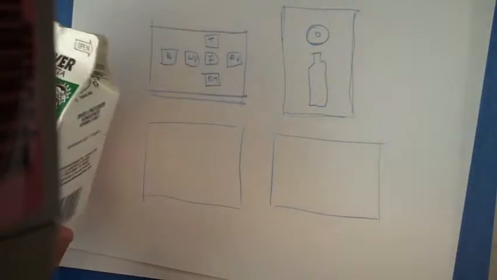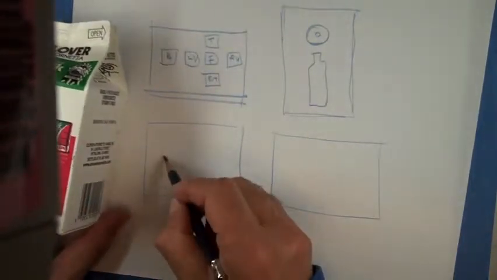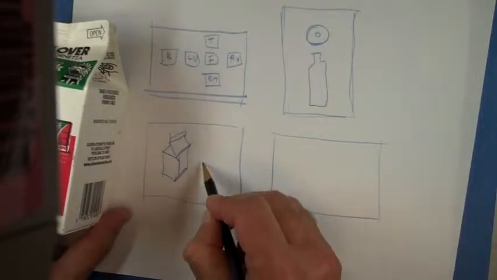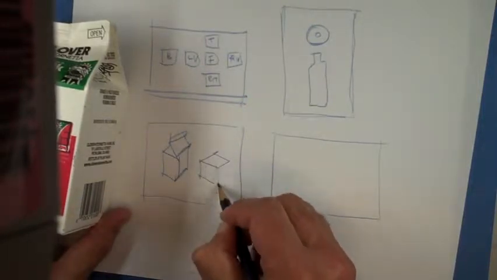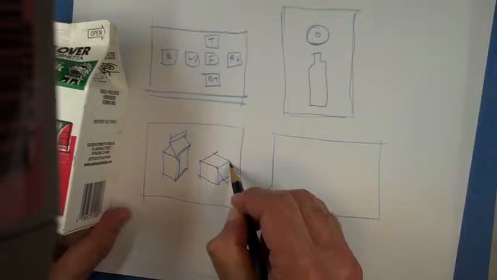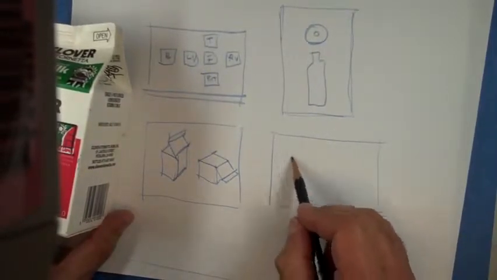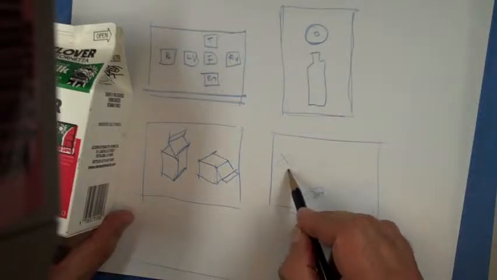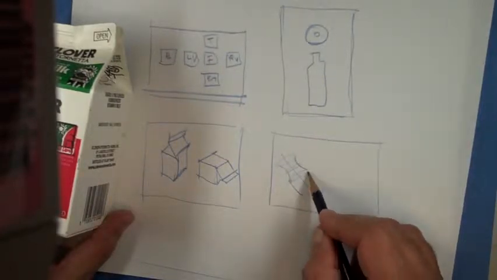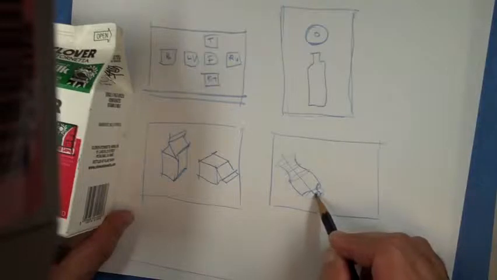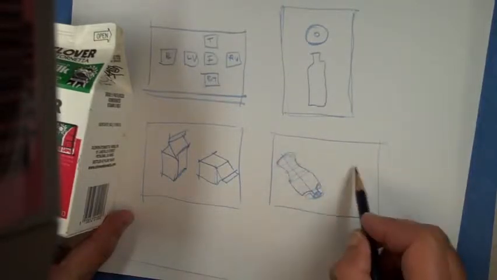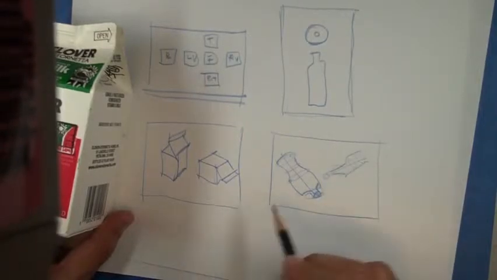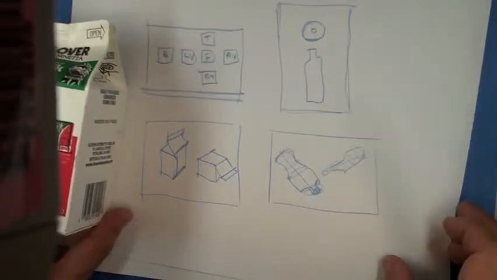axonometric. Okay, so this would be one here, and maybe another one lying sideways like that. And then for the bottle, we just need to construct very schematic. So those are the 4 sketches.